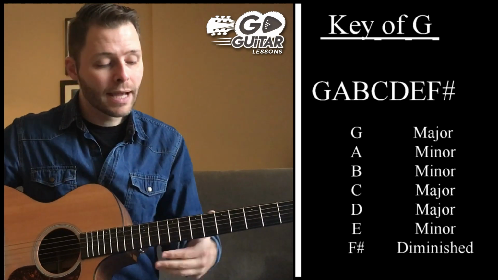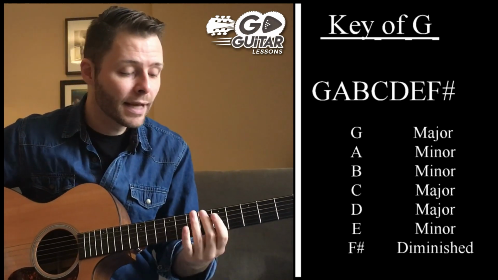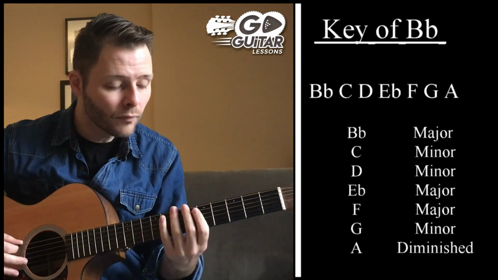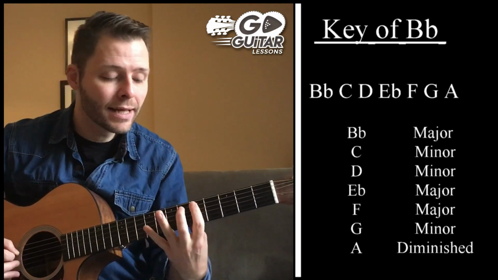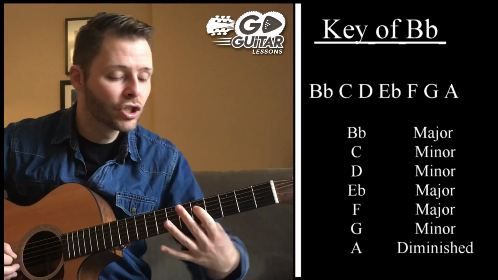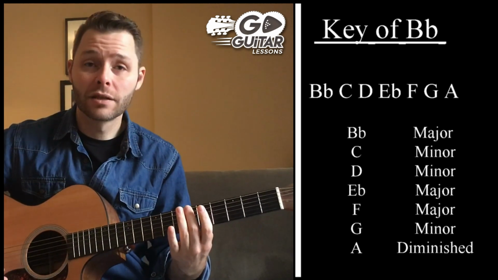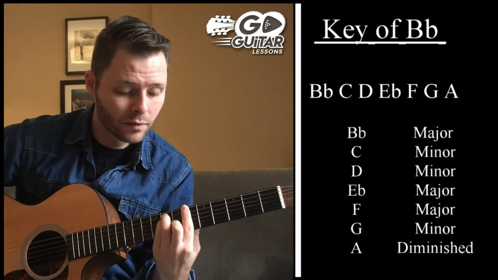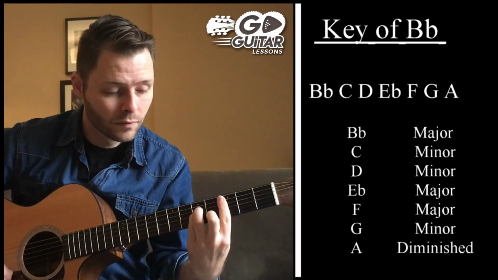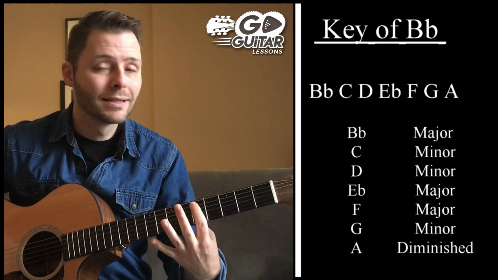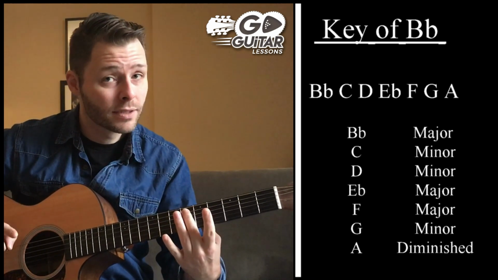Let's take a look at a flat key, because I was showing you keys from the sharp side of the circle of fifths. Let's take B flat, for example. Here are the notes in the key of B flat: B flat, C, D, E flat, F, G, A. B flat is going to turn into B flat major. C is going to turn into C minor. D turns into D minor. E flat turns into E flat major.